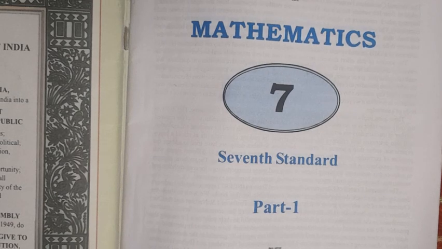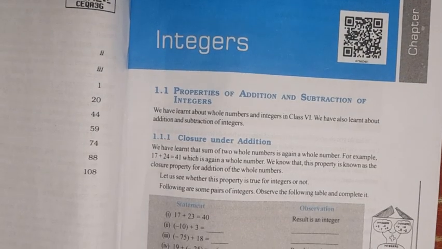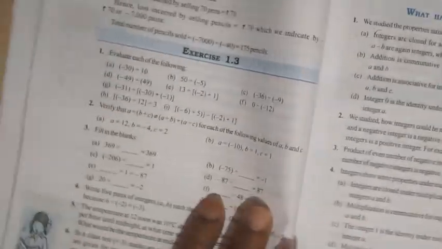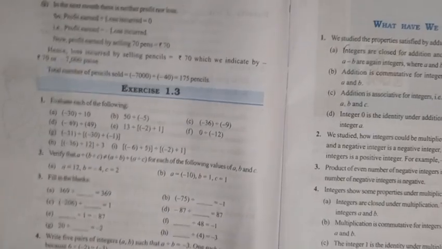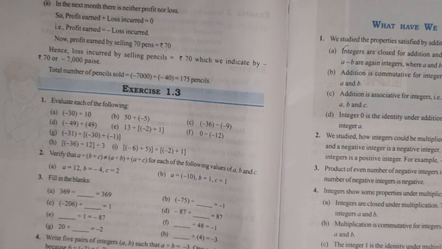Hi students, today we are solving the questions of class 7, chapter 1, that is integers, in that exercise number 1.3. Before solving these questions, we should know some division rules regarding the signs. Let's see the rules of division.